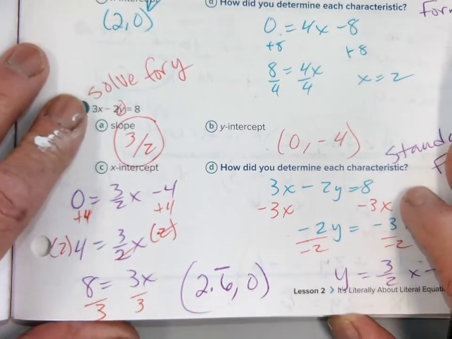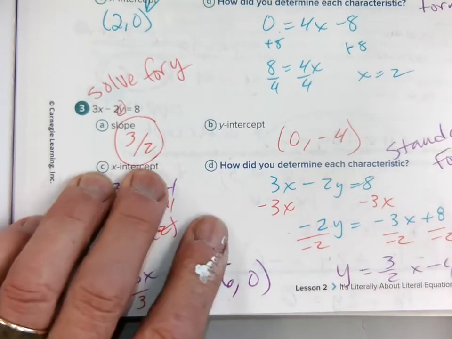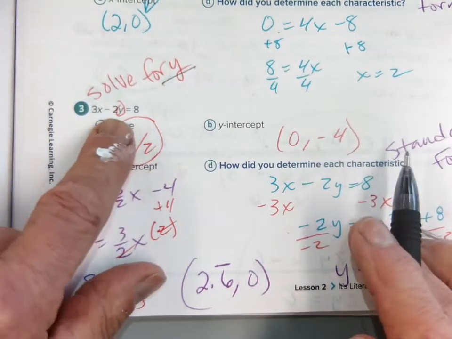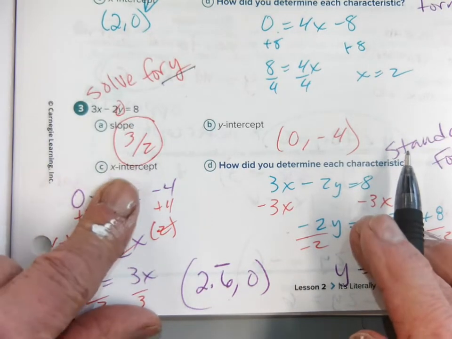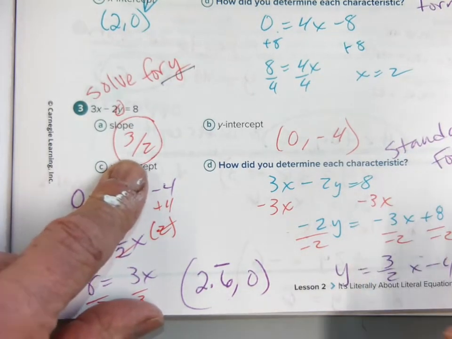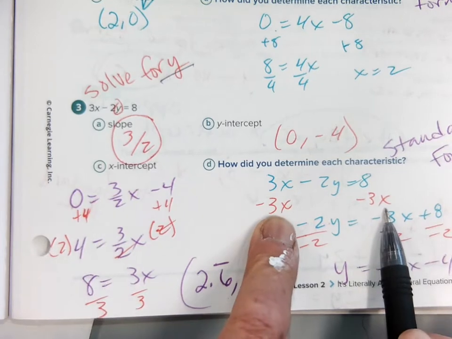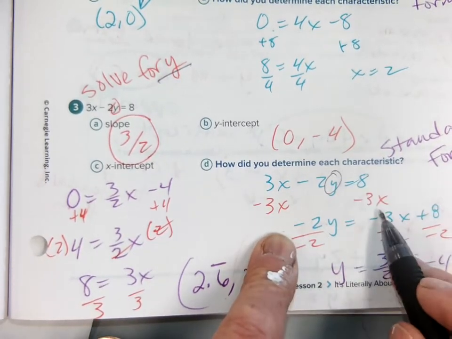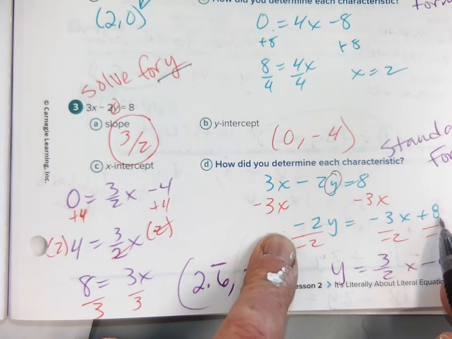Now, 3 is my least favorite form for right now. Later on I'll like it. Right now it's in standard form, so what I wanted to do is solve for y. If I can solve for y, it makes it so easy. To solve for y, I first subtracted 3x to get rid of the 3x, because I want to solve for y. So I get negative 3x plus 8.